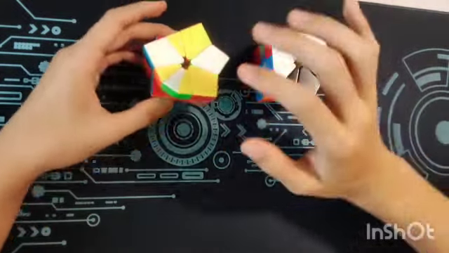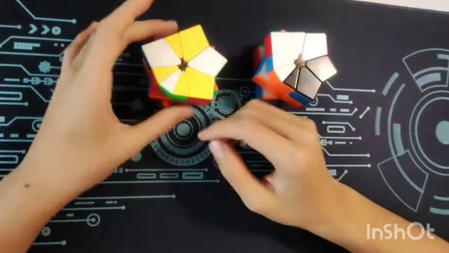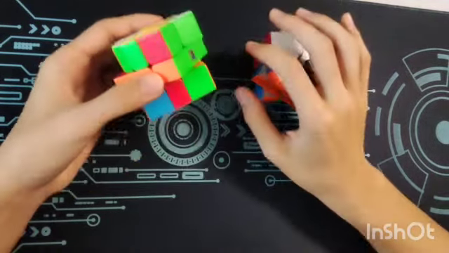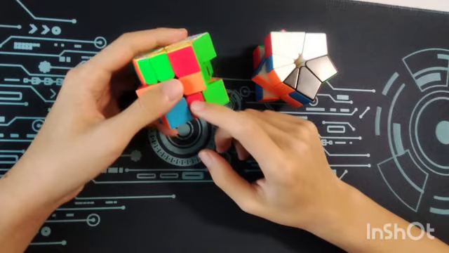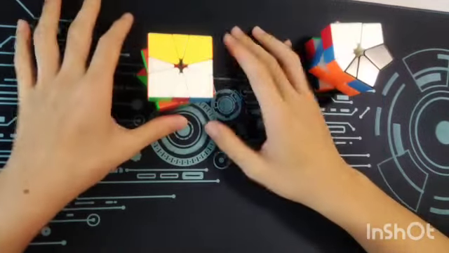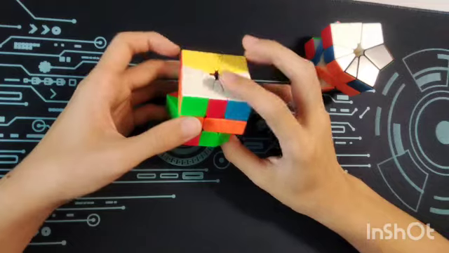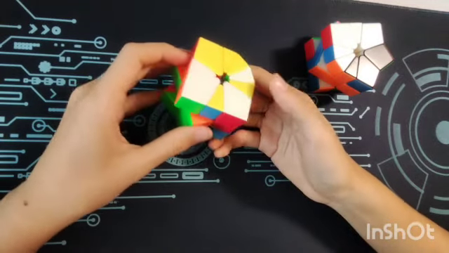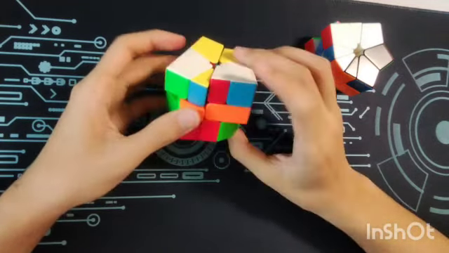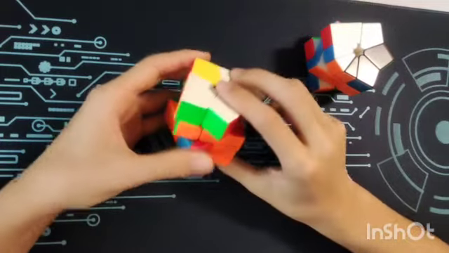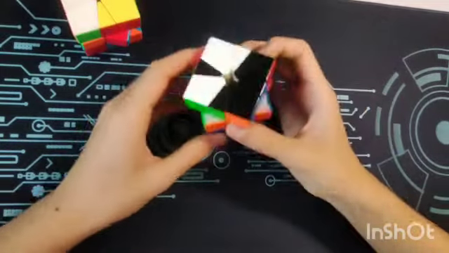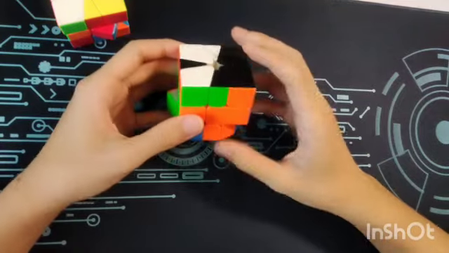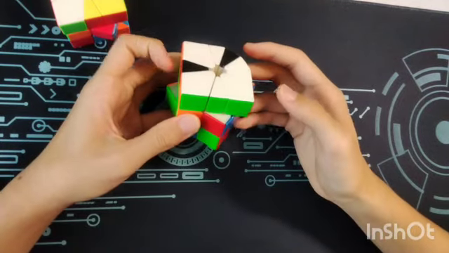So for mirrors, even parity, so you make sure it's at the right position. So for even parity, just turn 1 layer and just solve it. For odd parity, so turn both layers.